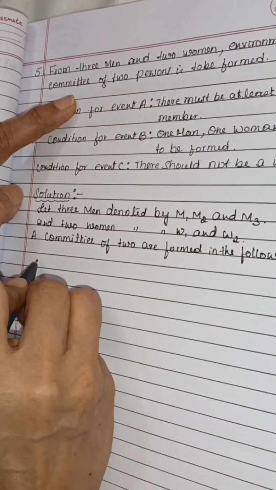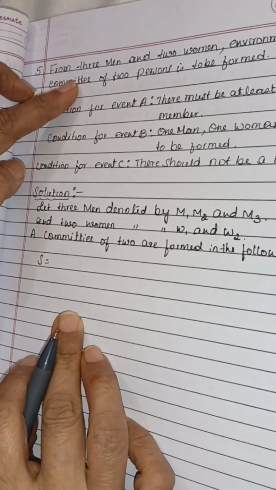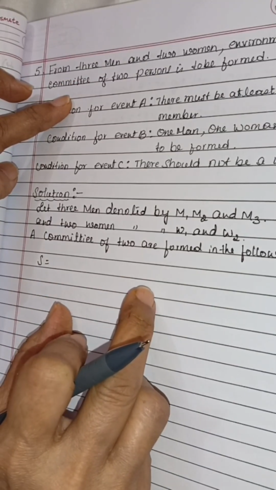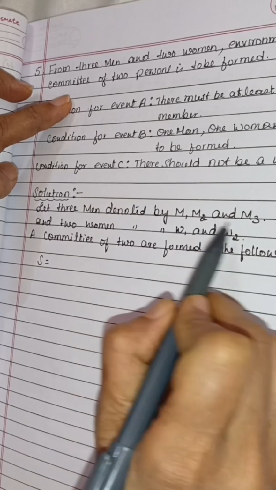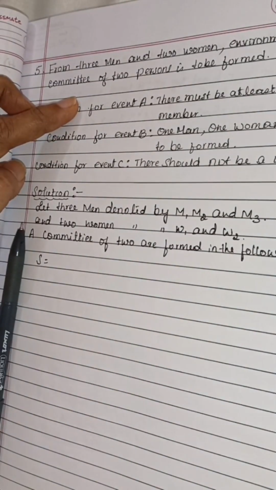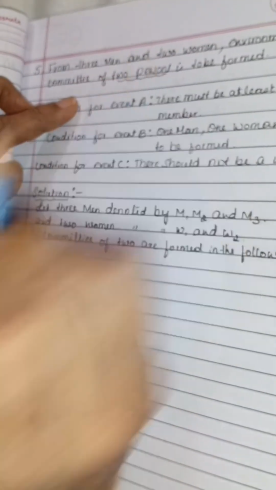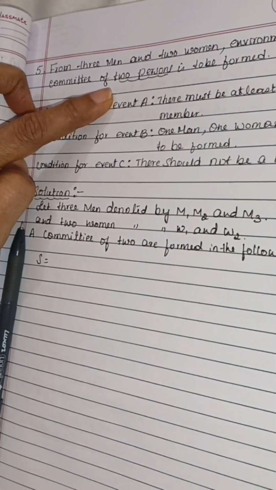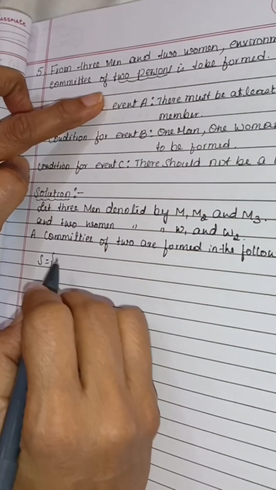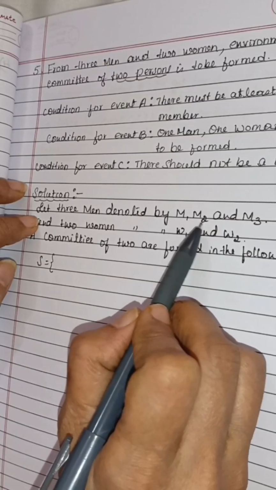So we have to write here the sample space. We have to form an environment committee of 2 persons from 3 men and 2 women: M1, M2, M3, then W1, W2. So we have to find out 2 persons. We have to form a committee, so put flower brackets like this. Now we have to write first M1, M2.